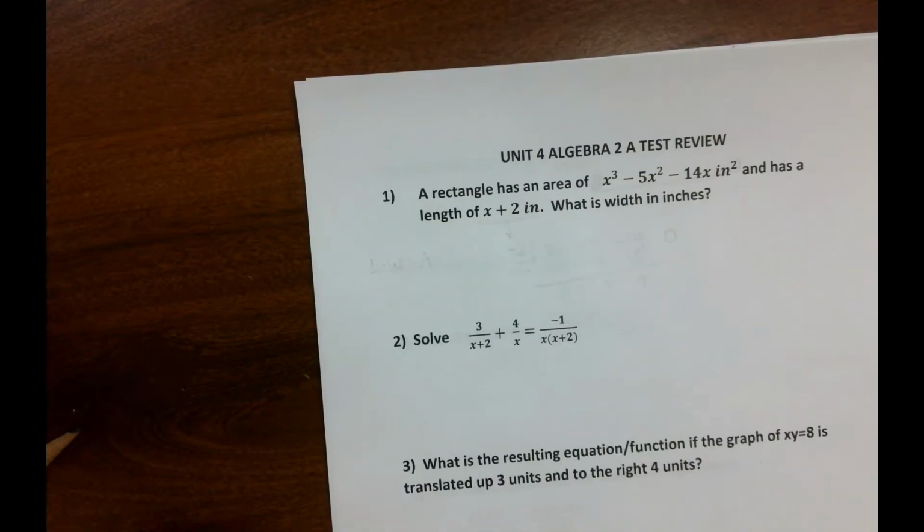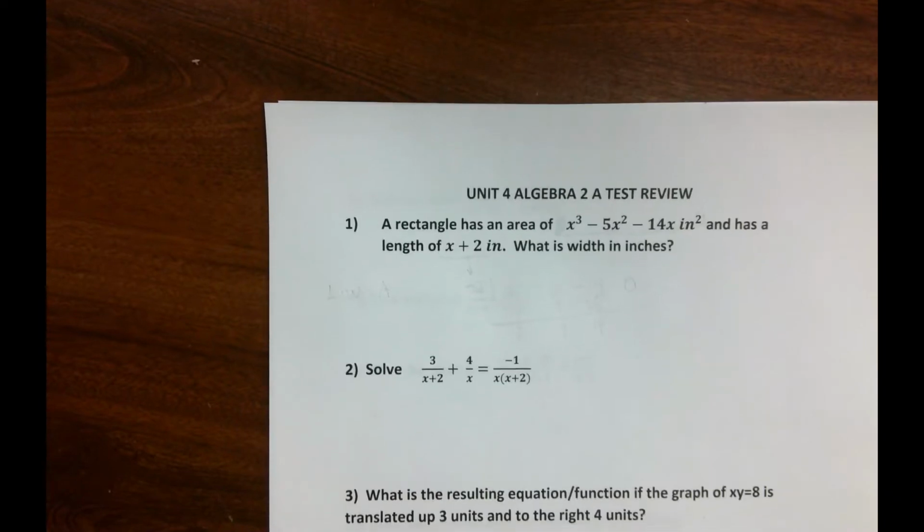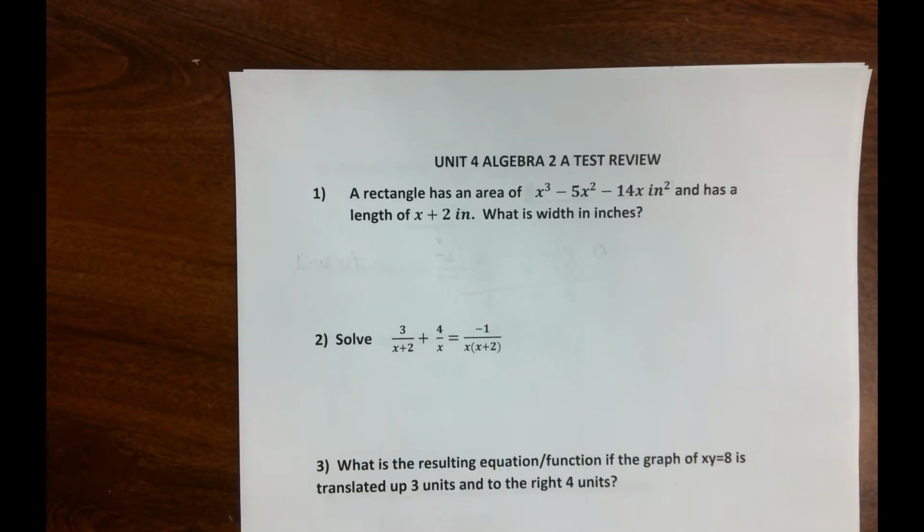All right, here we go. Unit 4, Algebra 2, test review.